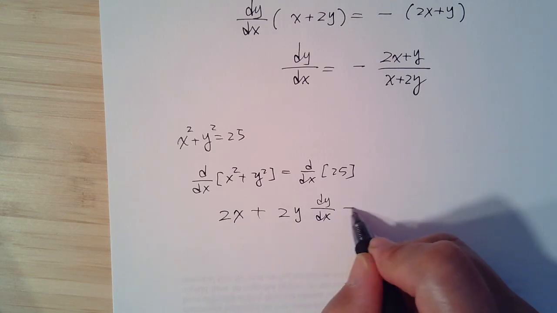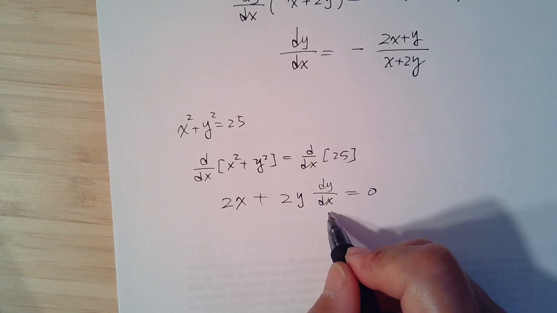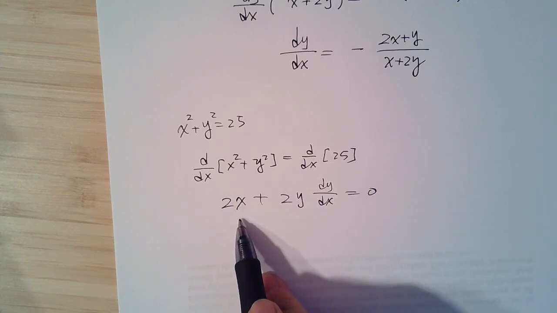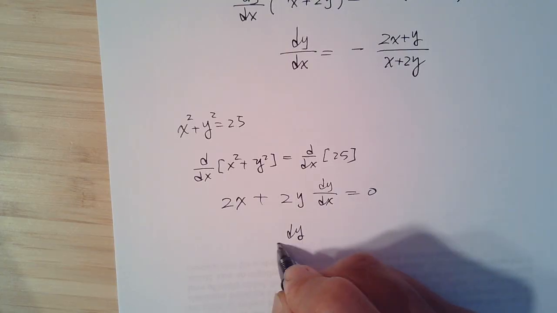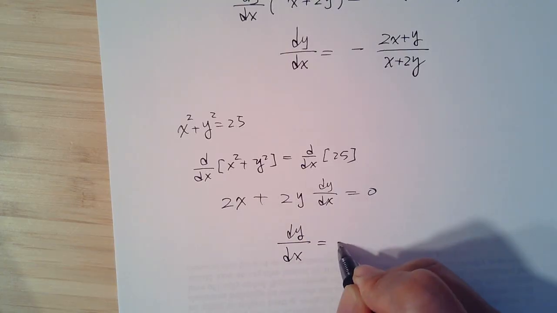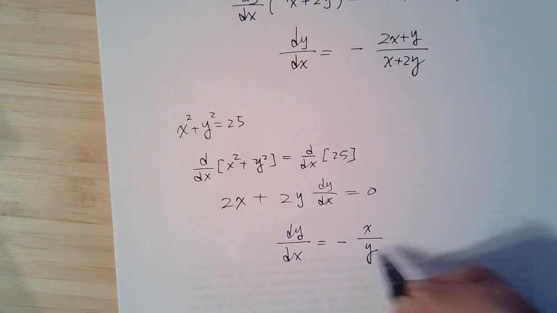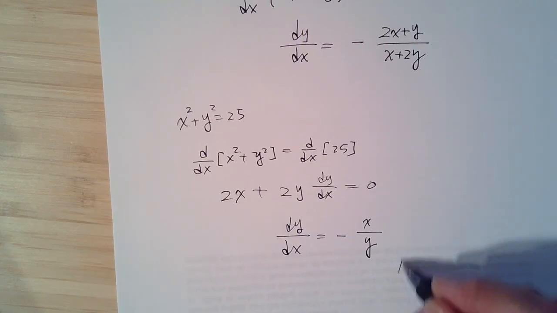That's the left side. The right side is 0. So when I solve for dy over dx, I cross out this 2 and I subtract x on both sides and then divide by y. So my dy over dx equals negative x over y.